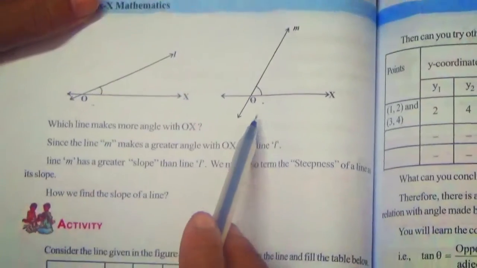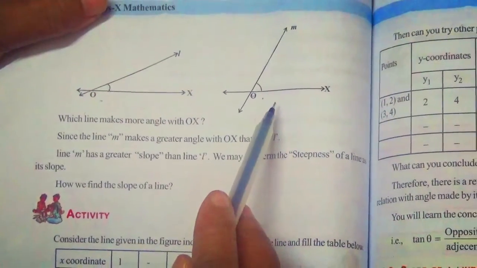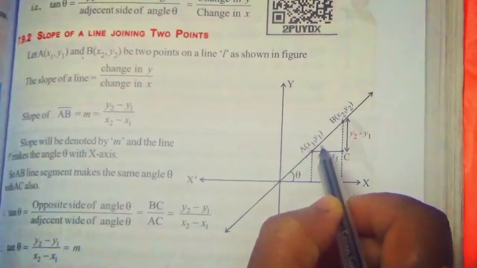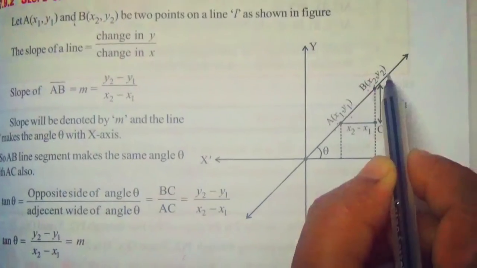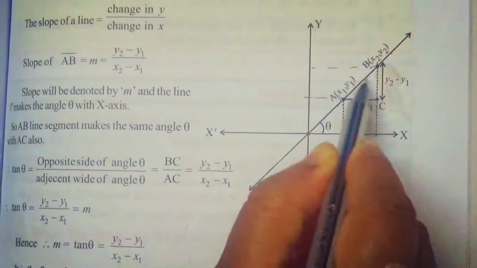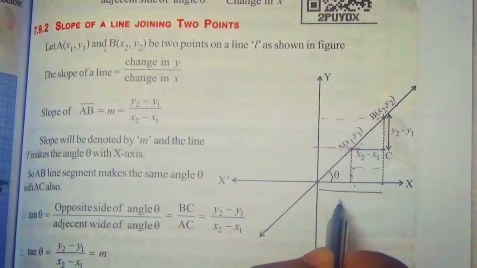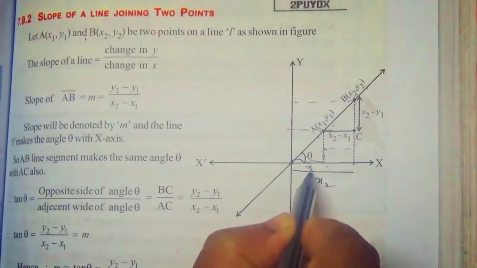The formula for the slope is change in y by change in x. Look here. We have 2 points, x1 y1 and x2 y2. When you join these on the x-axis and y-axis, you will get from here to here x2, and this is x1.